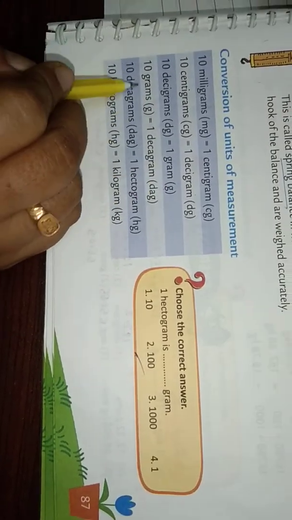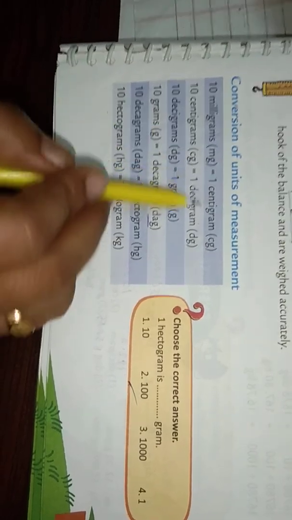10 milligram gives 1 centigram. 10 centigram makes 1 decigram. 10 decigram makes 1 gram. 10 gram means 1 decagram. Decagram is written short as dag. 10 decagram makes 1 hectogram. 10 hectogram makes 1 kilogram. All the tables are the same, only the names are different.